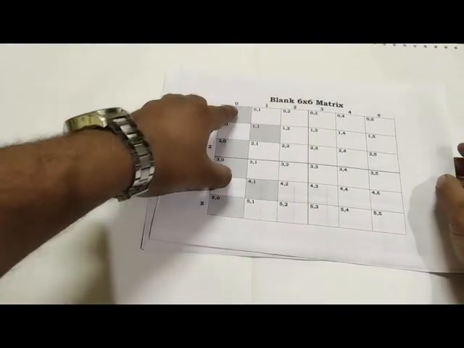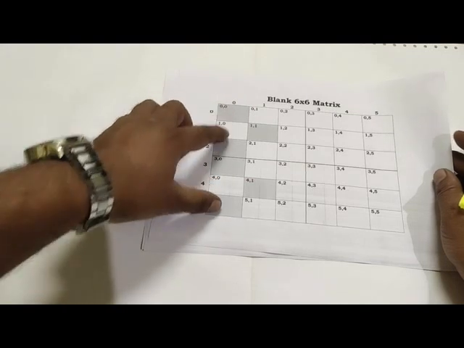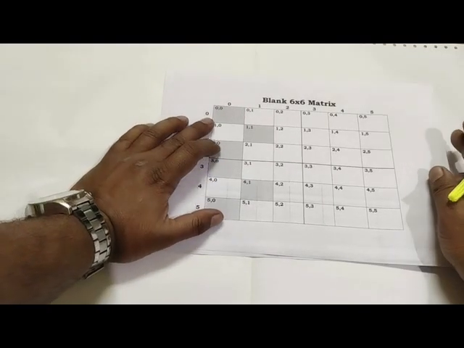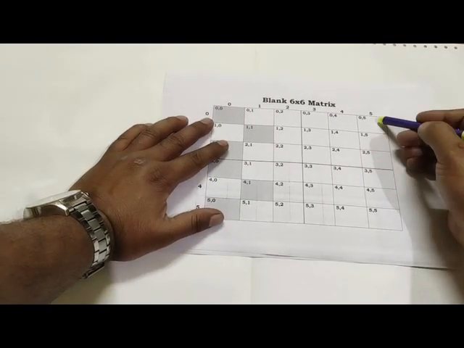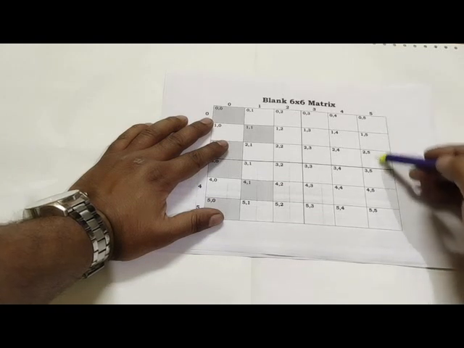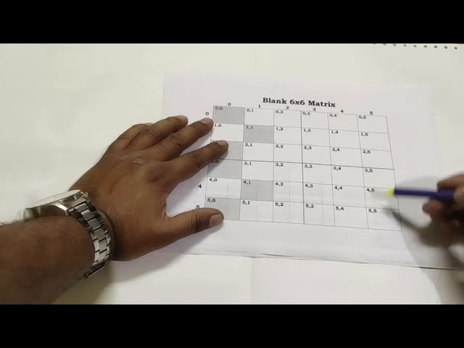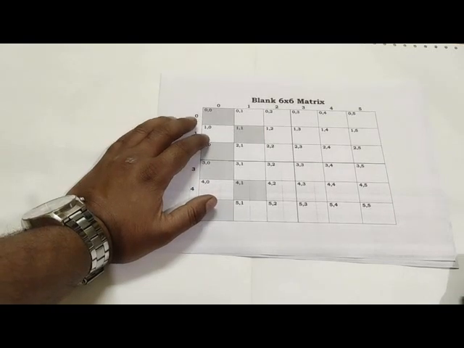And for a 6 into 6 matrix, there was only one particular column which was taken into consideration. So 1 minus 1 is 0. That is why we did not take any of this column from the second and the third quadrant. This is what happened. So let's begin.